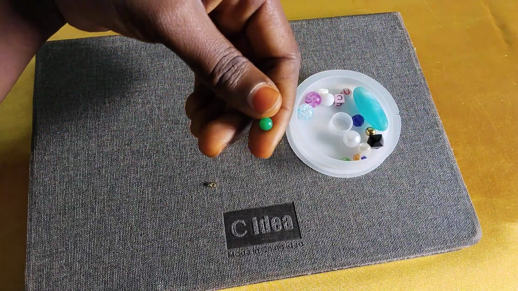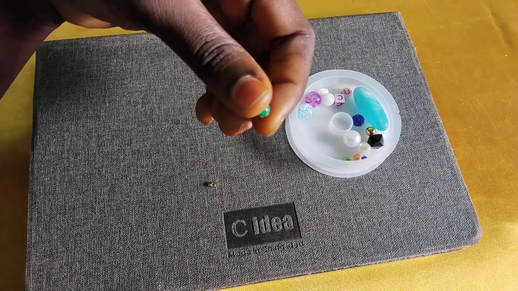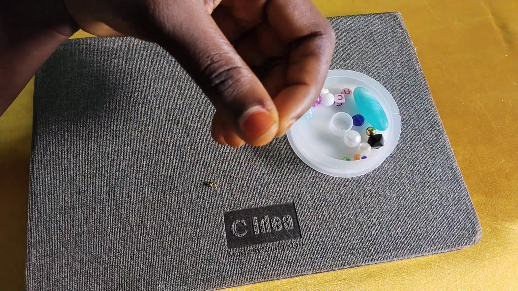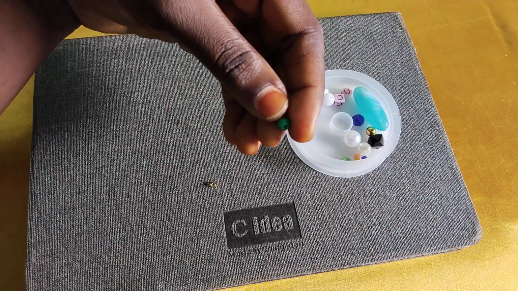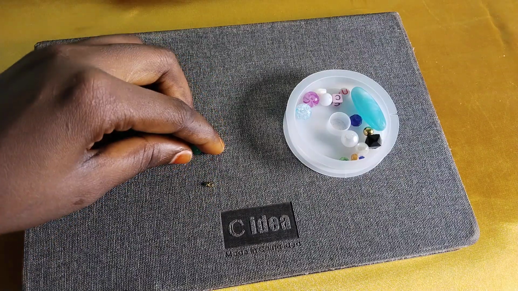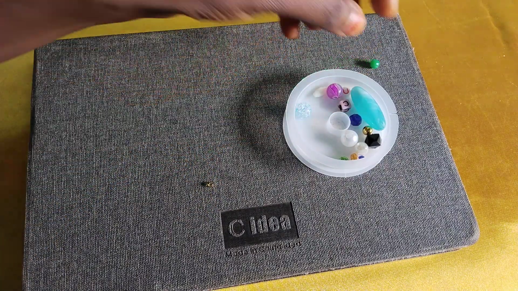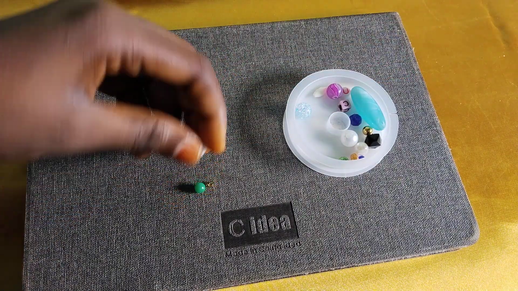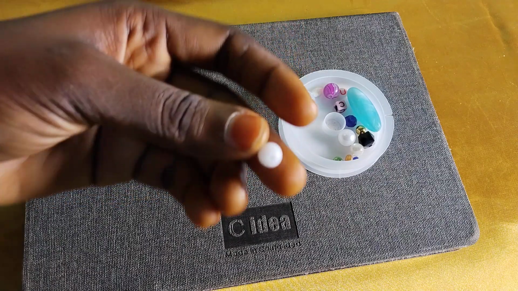And talking about the 6 mm, that should be this. We call it size 6 here in Nigeria, we call it chalk bead size 6. People use it for their bags, but at some point I stopped using it because I saw a lot of creators not using it. Instead, they go for the bigger size, which is the size 8. This is chalk bead too, but this is the size 8 of it.